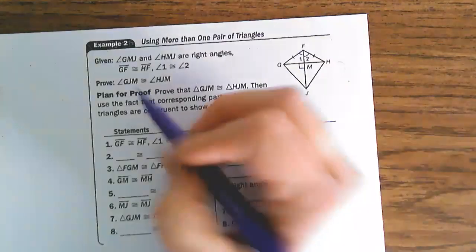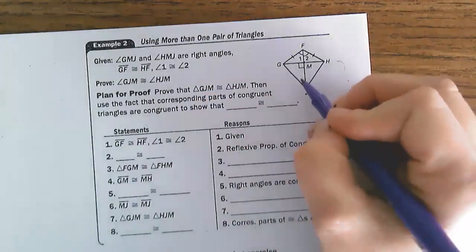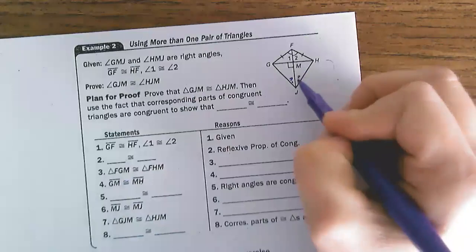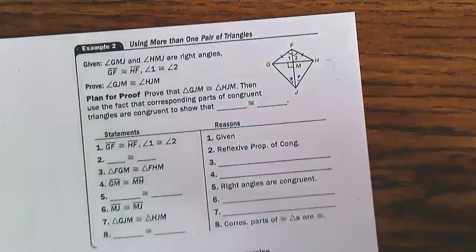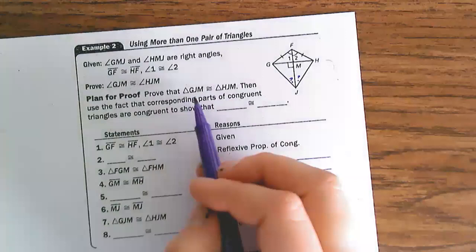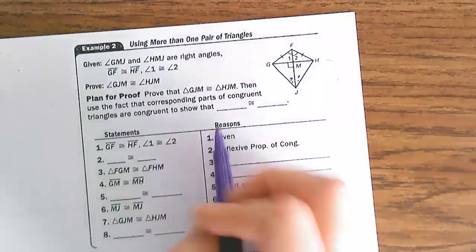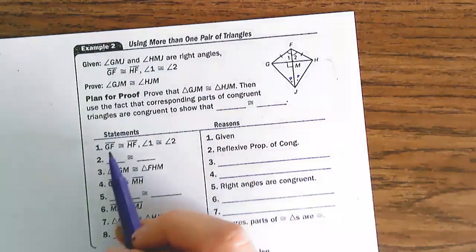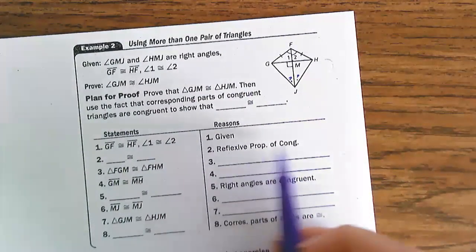Your job is to prove that angle GJM, right there, is congruent to angle HJM. So we're trying to prove that those 2 are congruent. But remember, you don't have to write those question marks. So here's our plan. We're going to prove that the triangles are congruent, then use CPCTC to show that the sides are congruent. Oh, yay, it's fill in the blanks. So GF and the stuff that you're given. Which one is going to be for the reflexive property?